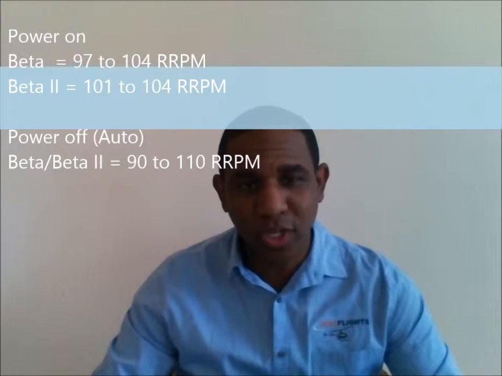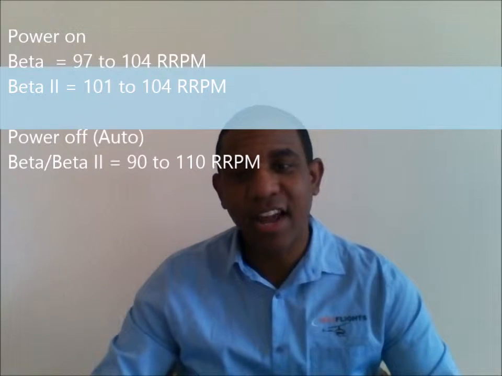For example, if you're flying the Robbie, like I do and I teach, you should know the limitations for your tach, right? Whenever you're flying with power on versus whenever you're doing an autorotation, which is power off. So for example, when you're flying with power on, which means the needles are joined, for a regular Beta it is between 97% and 104. For a Beta 2, 101 to 104. Depending on which model you're bringing to the test, that's the one that you need to emphasize. Whatever it is, remember, you should know those numbers.